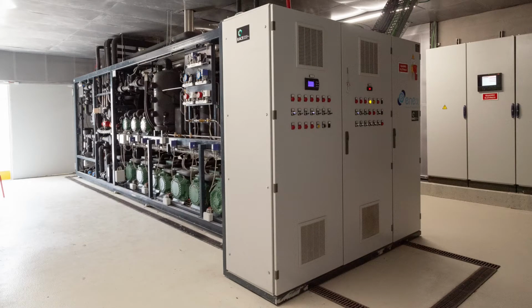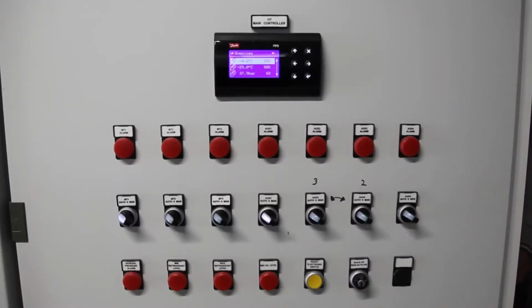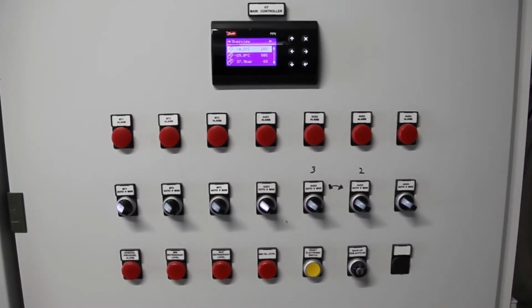Here we see an overview of the main part of the MultiPack system. On the left hand side you see the compressors and the piping and the receivers. On the right hand side, or in the middle, the electric panel where the control units are located. And we can also have a closer look at the main cabinet.